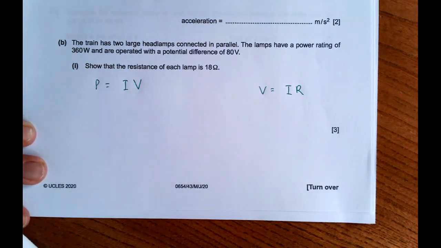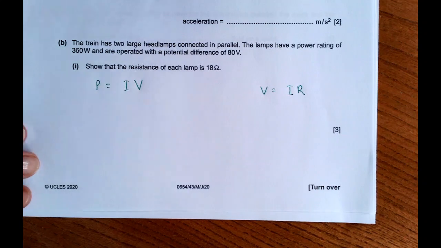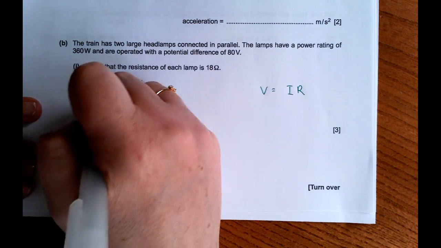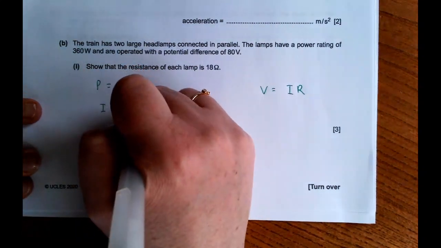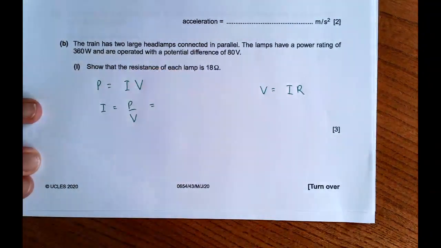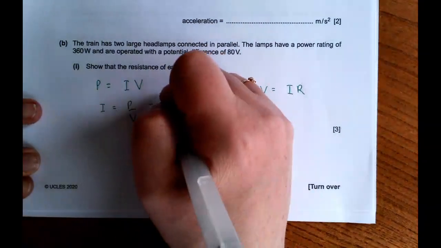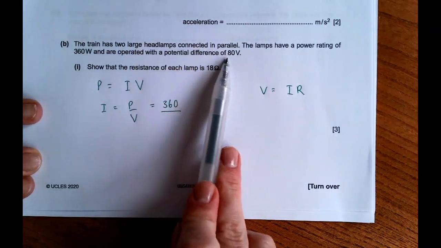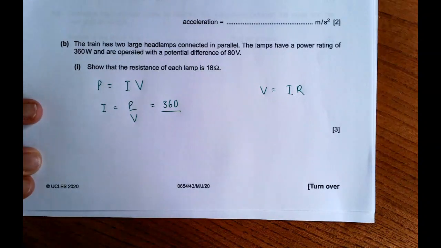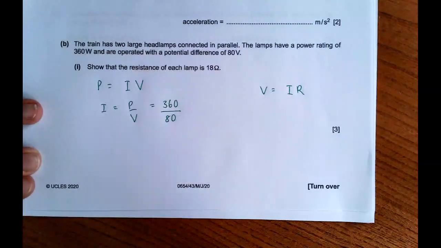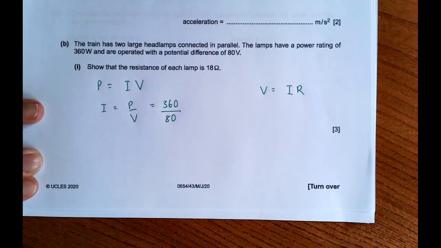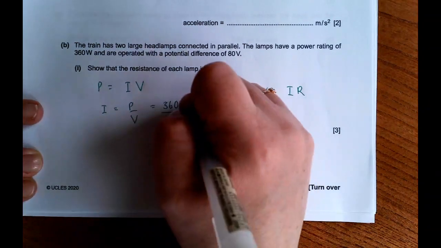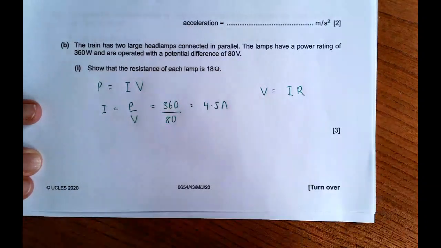Okay, so I've got a couple of ways that I can calculate this. So what I'm firstly going to work out is my current. So I is equal to P over V. The power of each lamp is 360. And the voltage across each lamp, because they're in parallel, they're going to get the same share. They're going to get 80 volts each. Okay, and when I do that, I get a value of 4.5 amps.